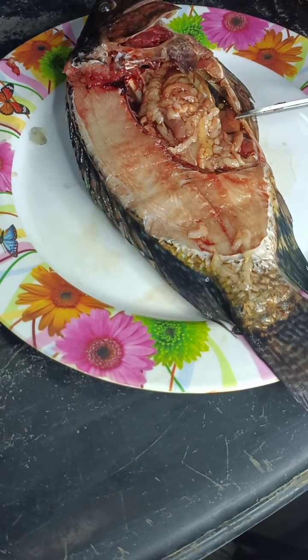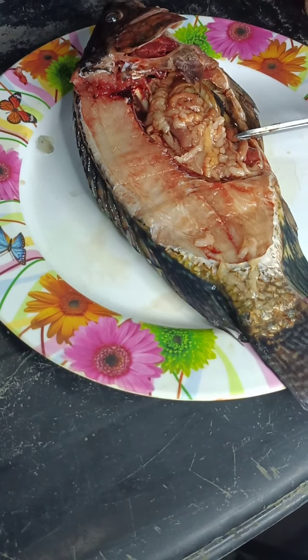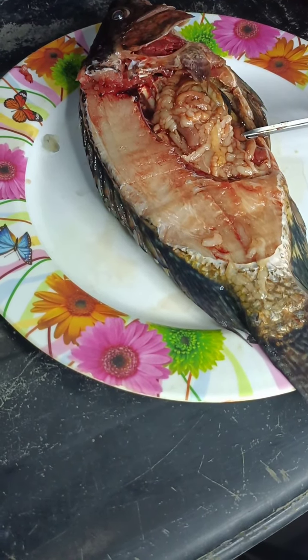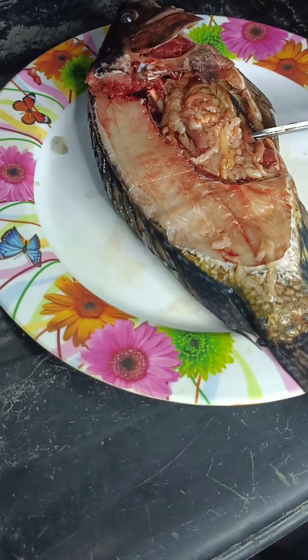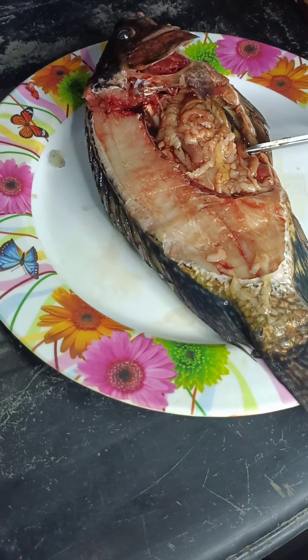Then next, the heart. The heart is known as the branchial heart because its main function is to pump venous blood to the ventral aorta into the gills or branchial, and then to the somatic vasculature.